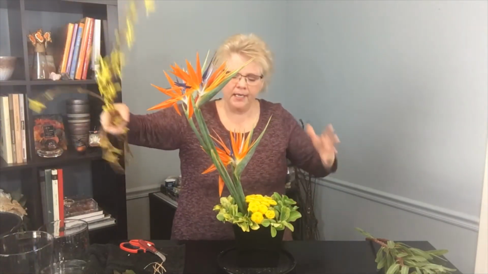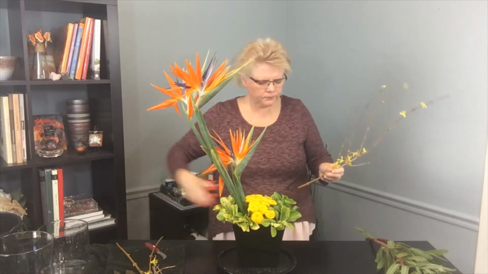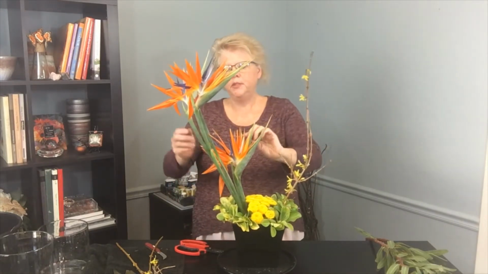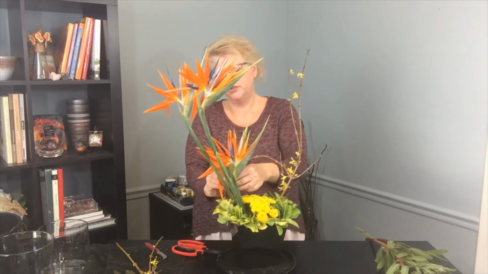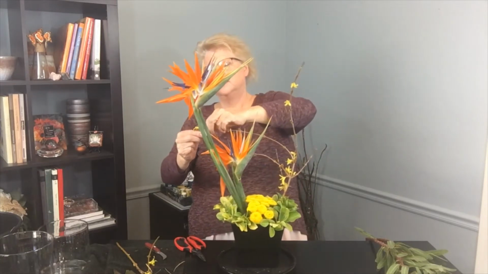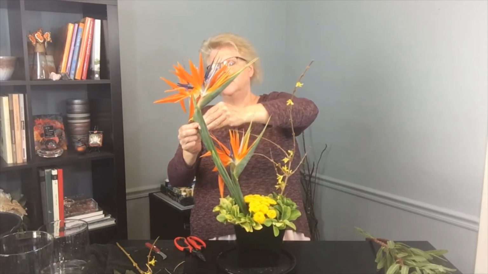Now I want to help with this. So we're going to add a dynamic line to it. And I have some forsythia that I want to add. I'm going to insert this on this opposite side, but then I'm going to pull it across, and we're going to bind this in to create a reaction with the motion of the line. So I'm just using bind wire, and I'm just taking these brackets that are off of this forsythia, and we're just pulling those across. And it's just to create interest, it's just to create drama all the way through.